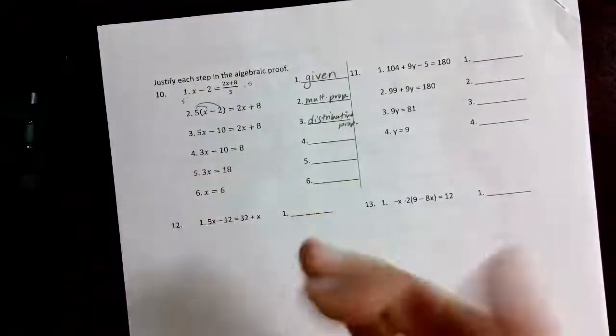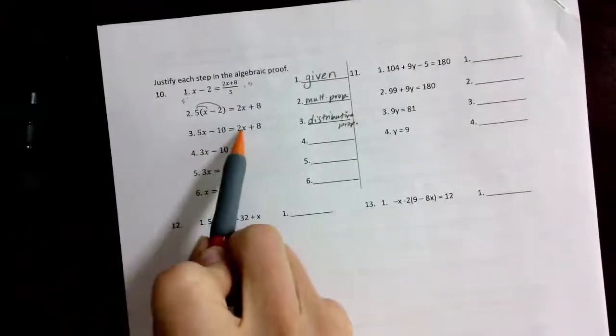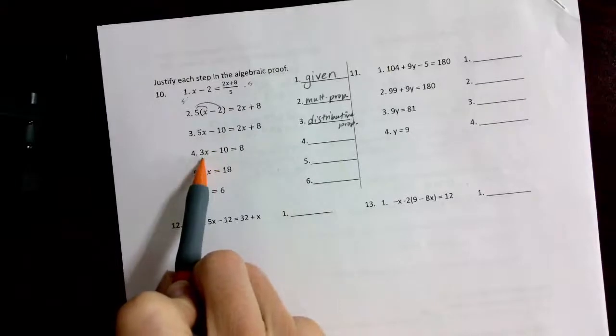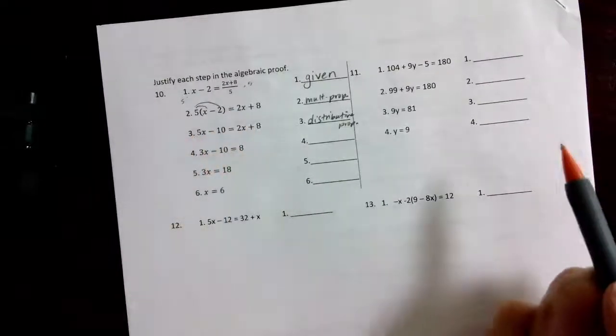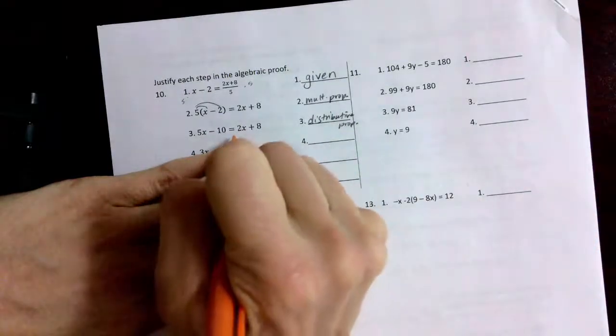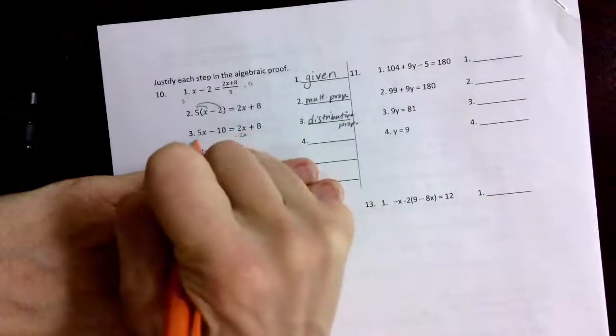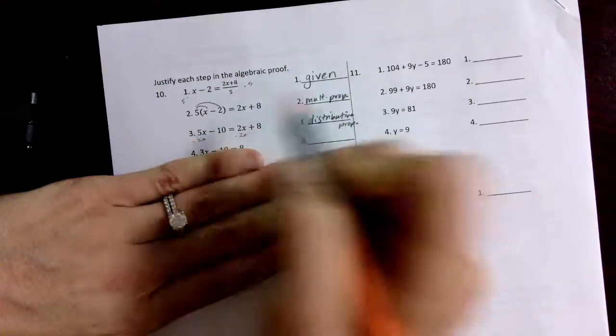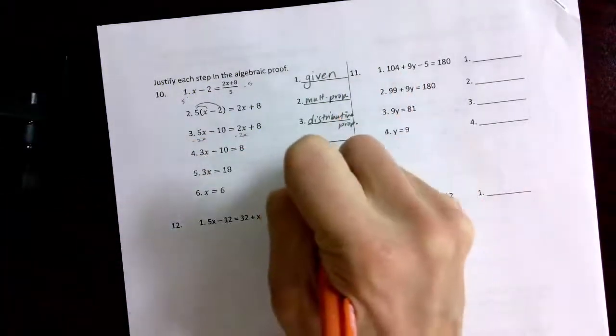Well, I noticed that I had a 5x and a 2x, and now I only have 3x. So what that tells me is they did something with the x's. So I'm looking at this equation. I want the x's to one side. That means I'm going to bring this 2 over. And how did I bring the 2 over? I had to subtract. So this is the subtraction property.